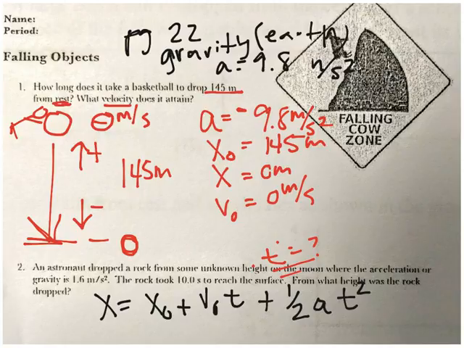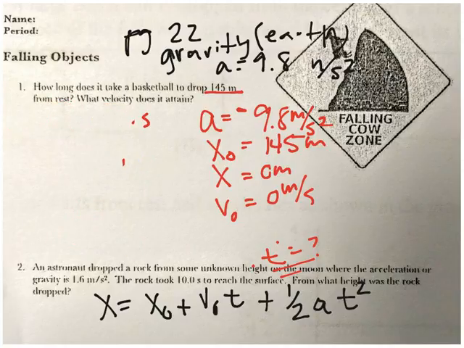So let's simplify. I'm going to erase our beautiful picture to give us some room. For you, that means write it further down on your paper. So we have this formula, but we can know right off the get-go, we don't care about the velocity term.